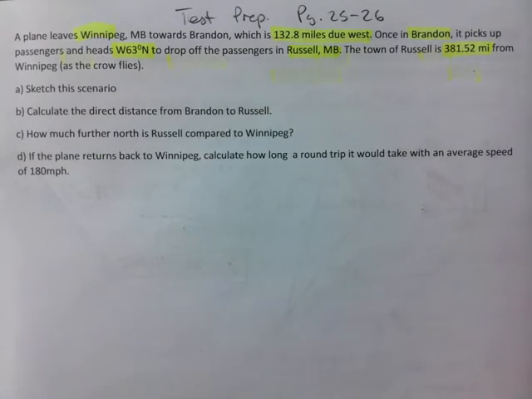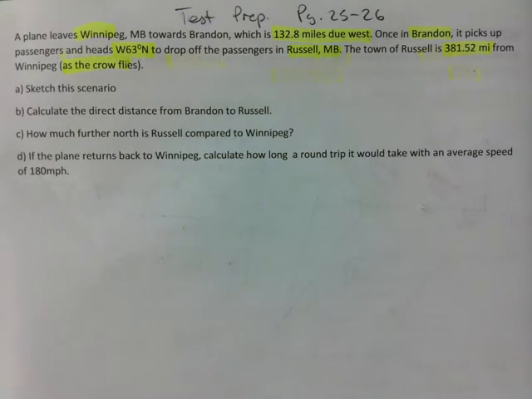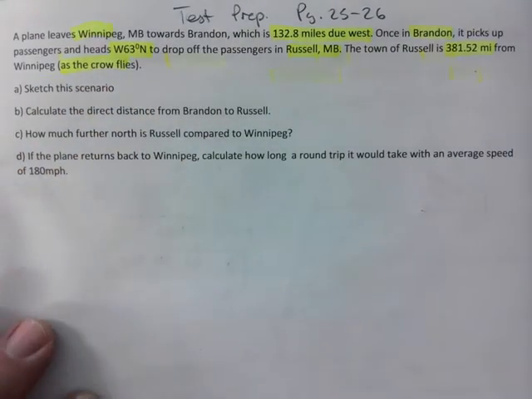The town is this far apart. What does it mean as the crow flies? It means that it's the direct distance. Like a crow can fly over everything, right? It doesn't have to drive the streets. So it's like a direct distance. I wanted that in there because sometimes it does show up.